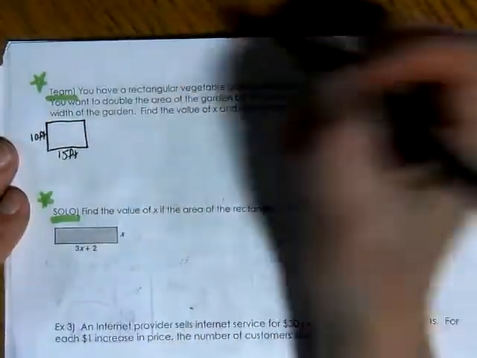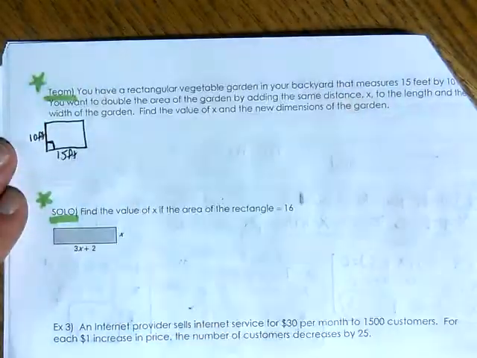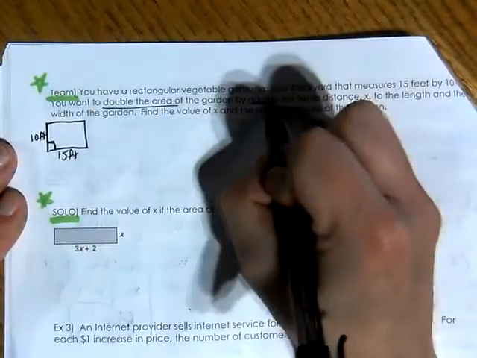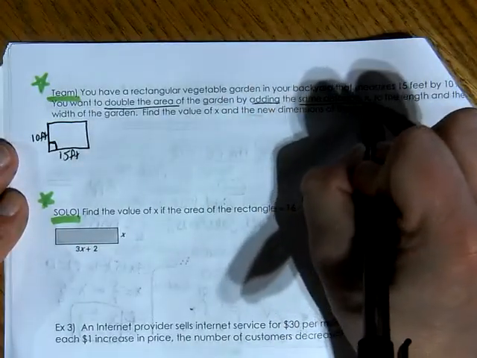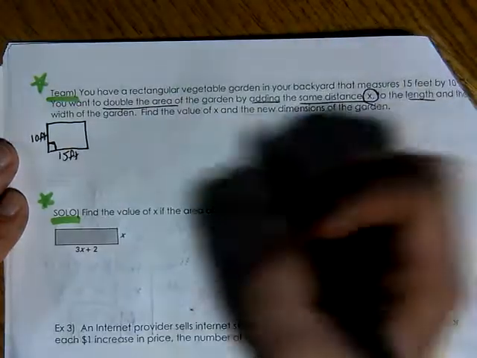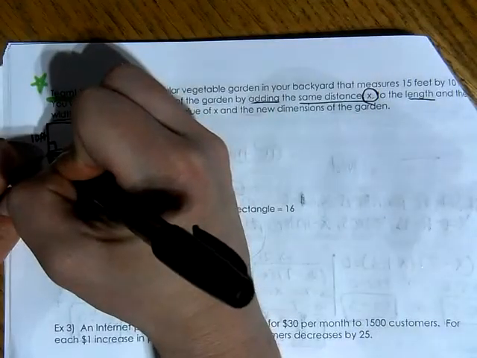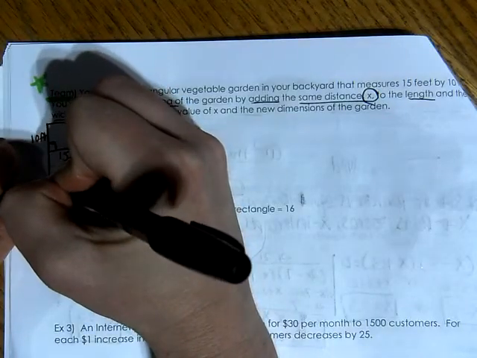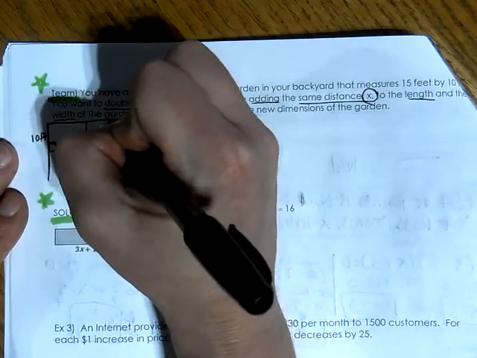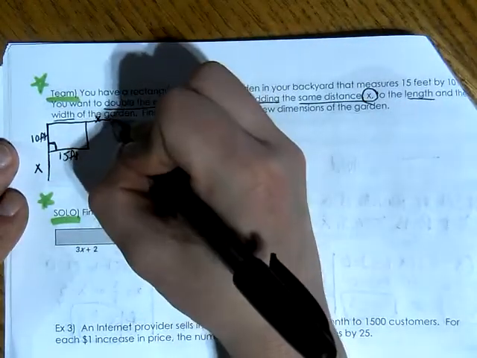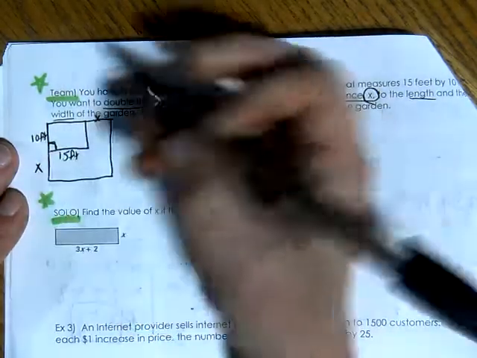All right, cool. And it's rectangular, so that means that we have ourselves a right angle. You want to double the area of the garden by adding the same distance x to both the length and the width of the garden. So what does that look like? We are going to be adding the same distance, and we don't know what that is, so we're going to call it x, to the length and the width. And that's going to create a new rectangular garden.